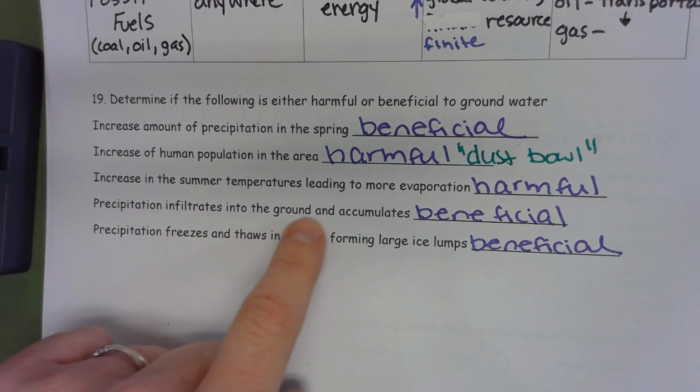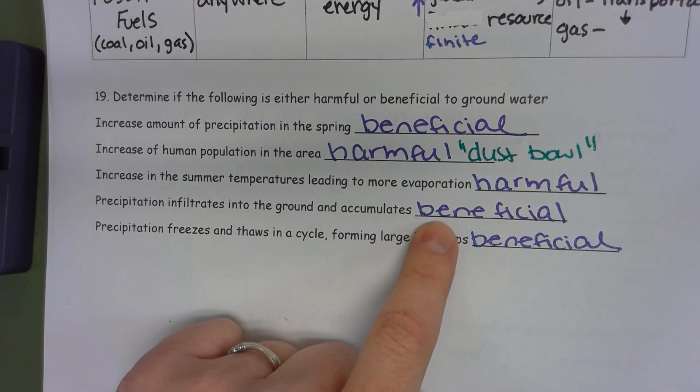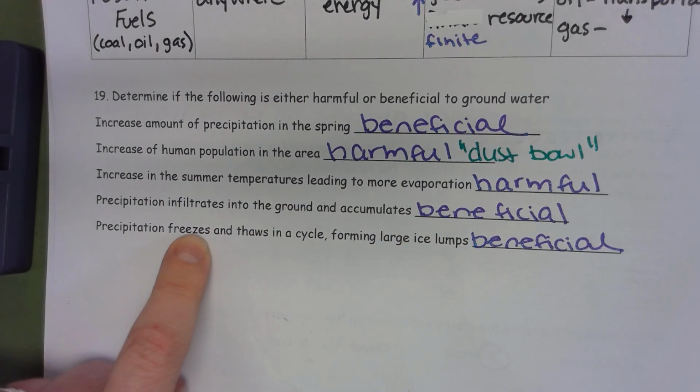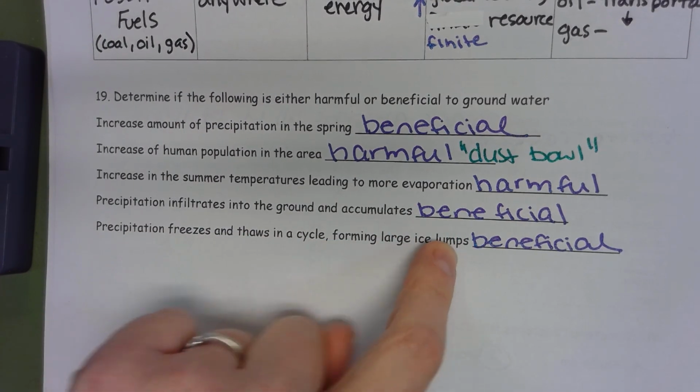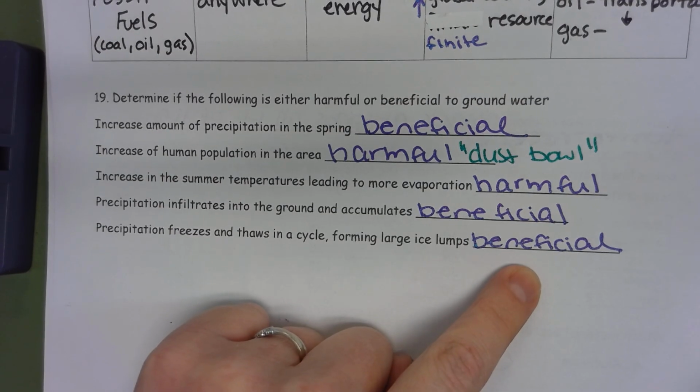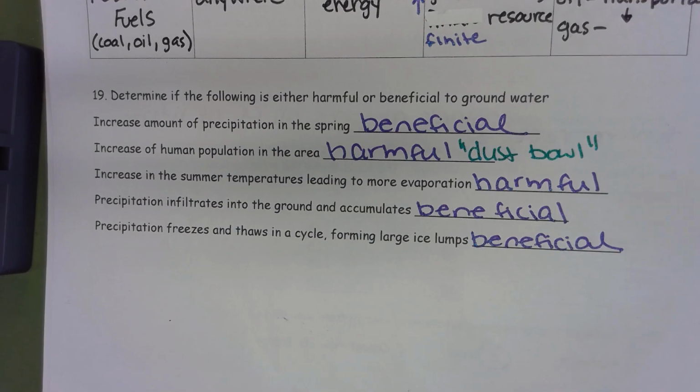Precipitation infiltrates in the ground, accumulates. That's beneficial to groundwater because it's replenishing the groundwater supply. If precipitation freezes and thaws in a cycle, forming large ice lumps, that is beneficial because that can act as a temporary water reserve, and when it melts, it gets added back into the water supply.